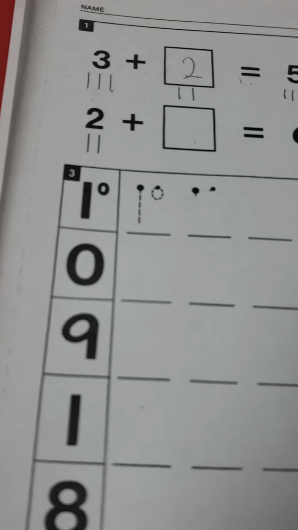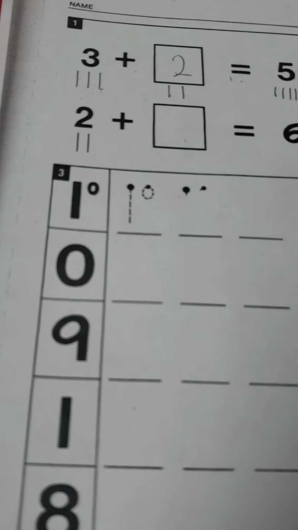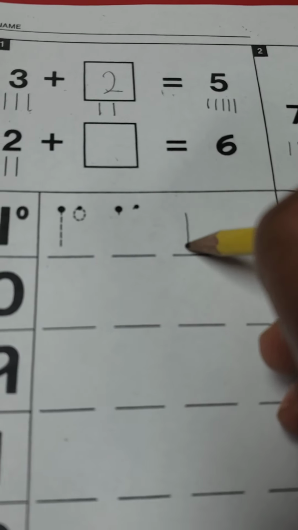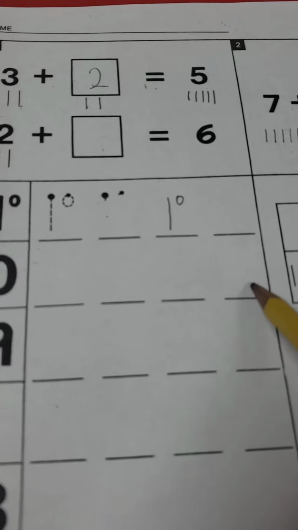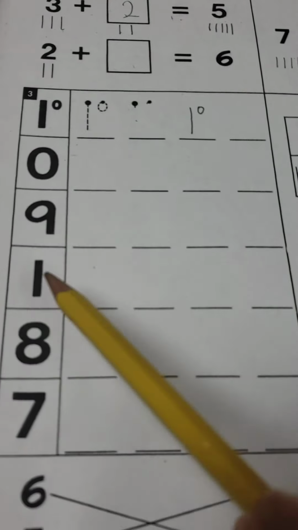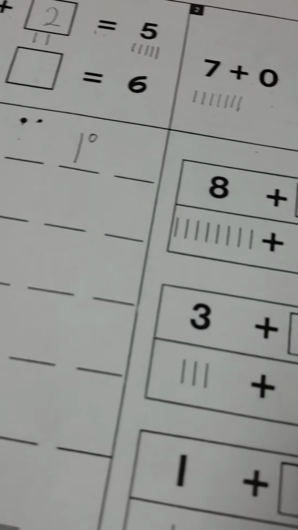And number 3 part, the third part, this is 10, 1 and a 0. So all you need to do is just to trace and write, okay? So you're going to write your 10 right here. There's 2. Then you come over here, we have 0. Make 0 on the line. Number 9, make 9 on the line. 1, 8, 7. Make sure you copy those numbers correctly on the line.